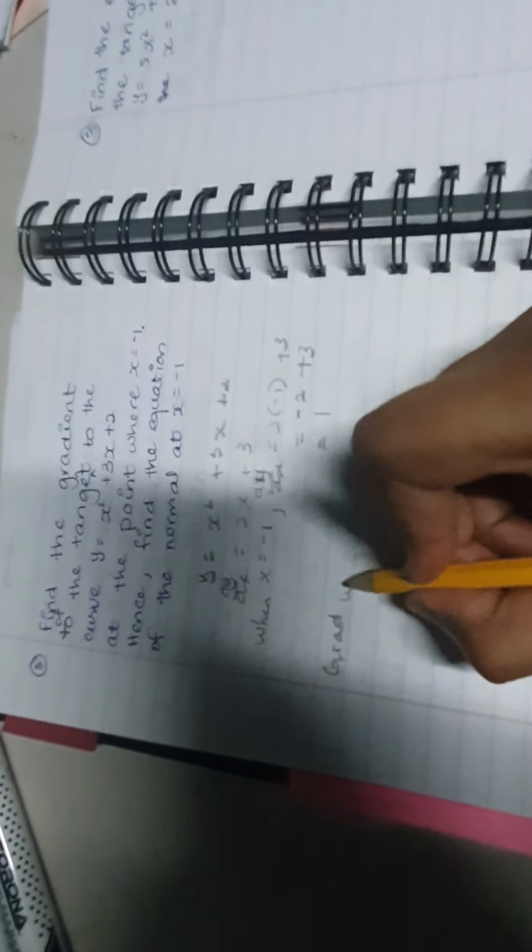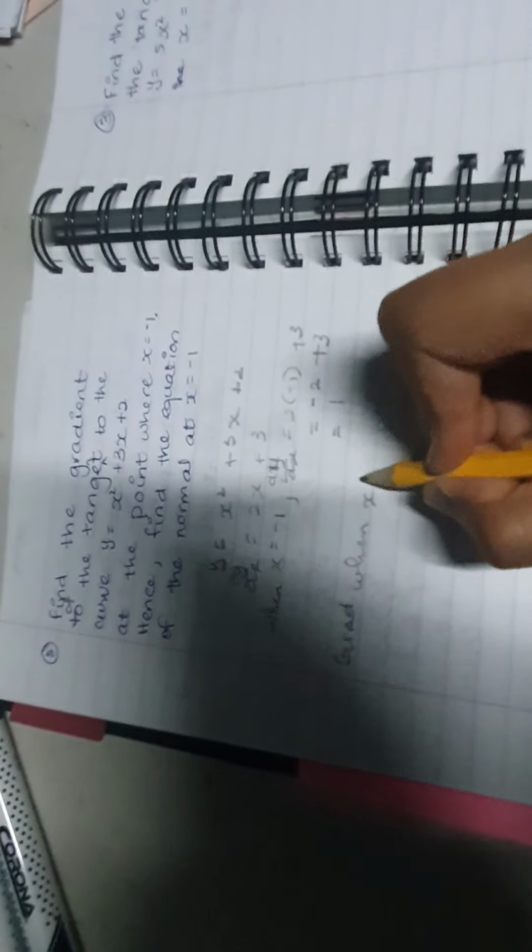So we get the gradient when x is equal to negative 1 is positive 1, right? So we write down that. Then we need to find the equation of the normal.